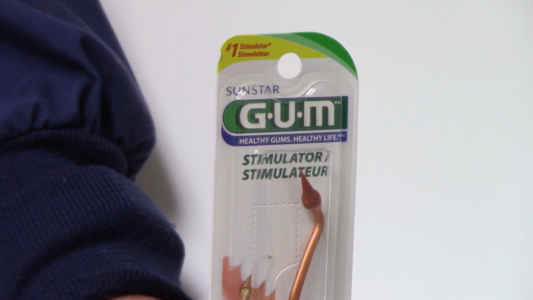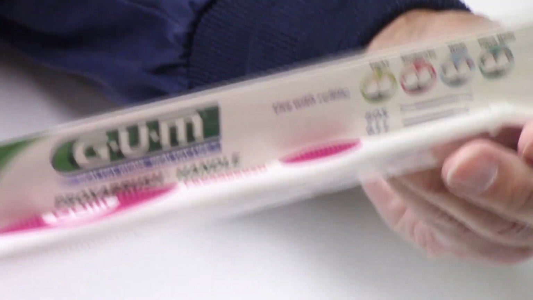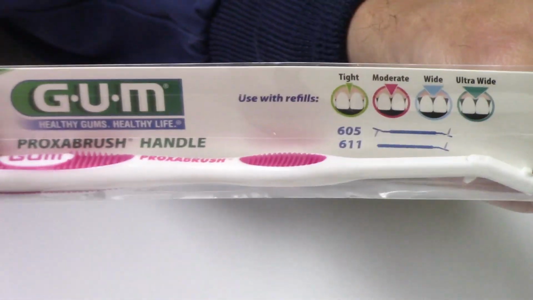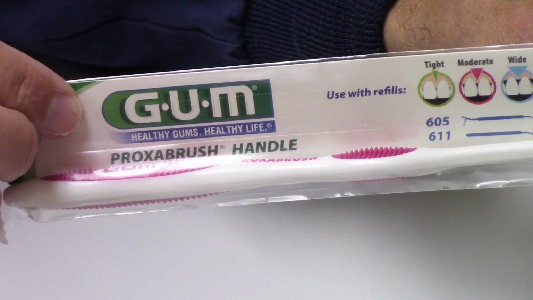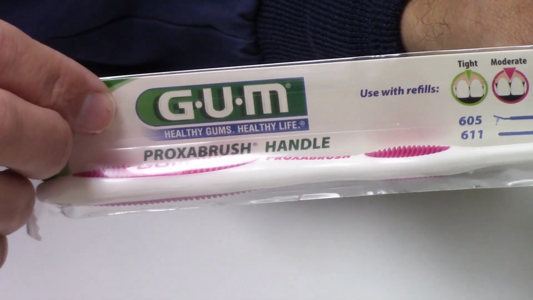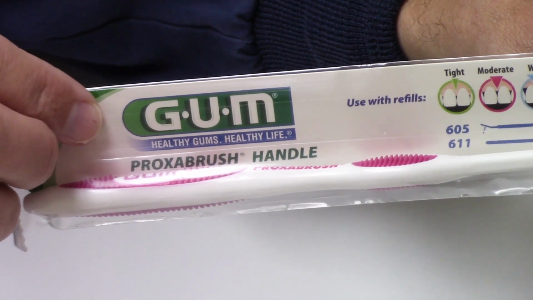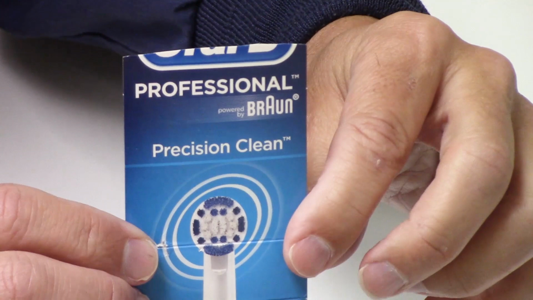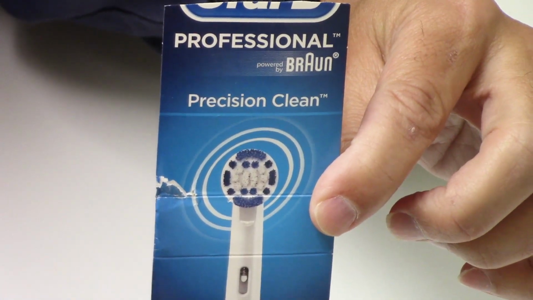This is the stimulator, the gum stimulator that I mentioned earlier. This is the Proxa brush handle. Typically the brushes come in different shapes and sizes. The refills for this come separately. This is the current insert, the current Oral-B brush head that we like.